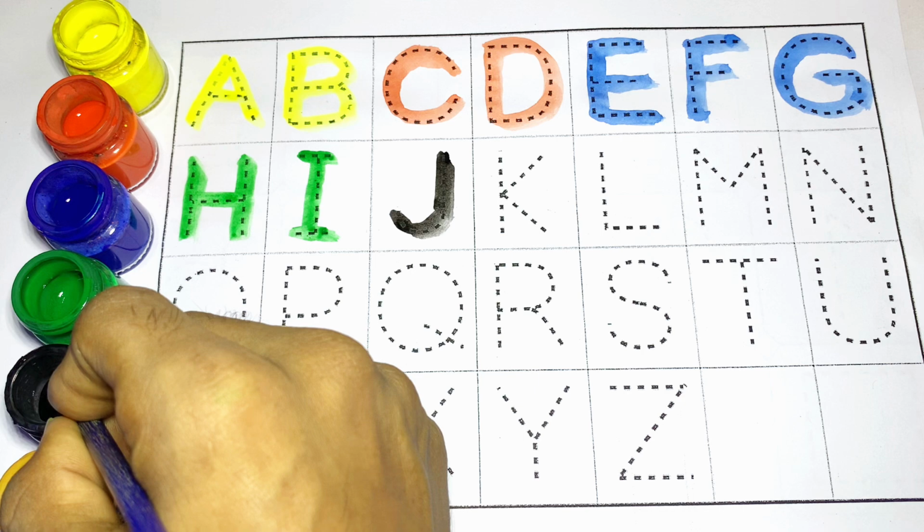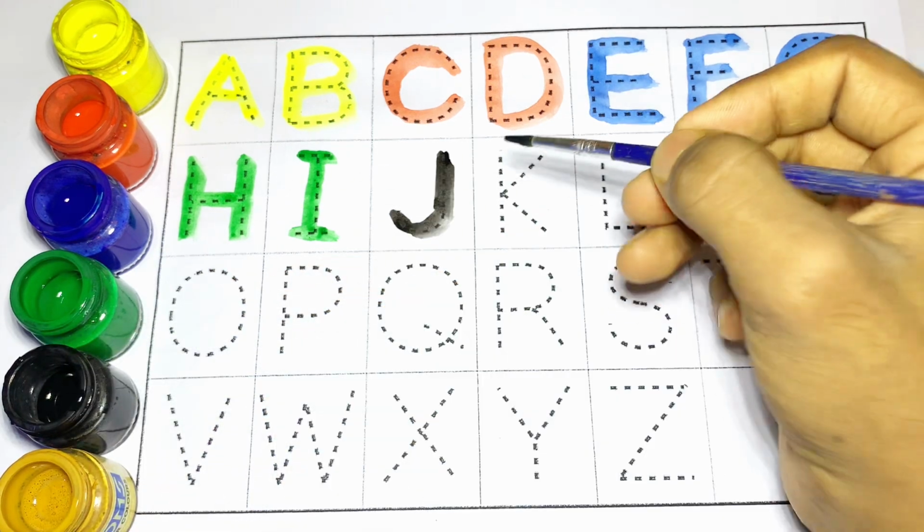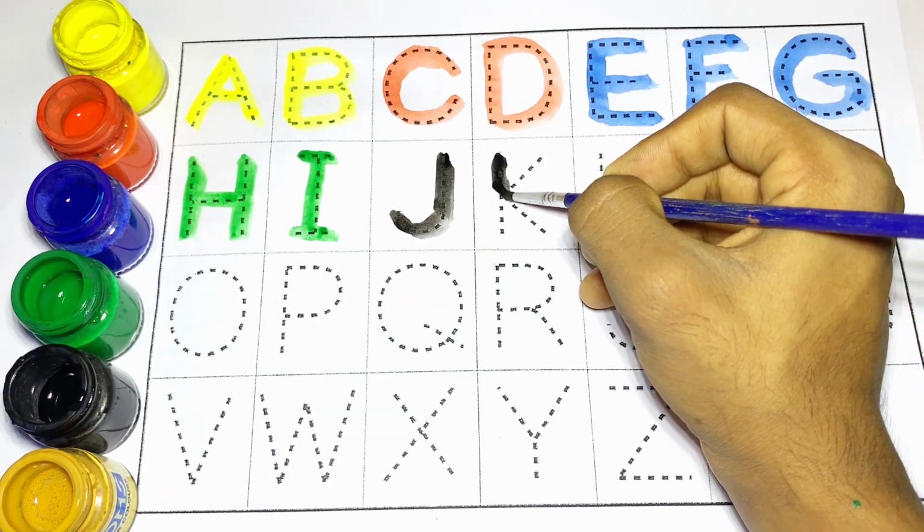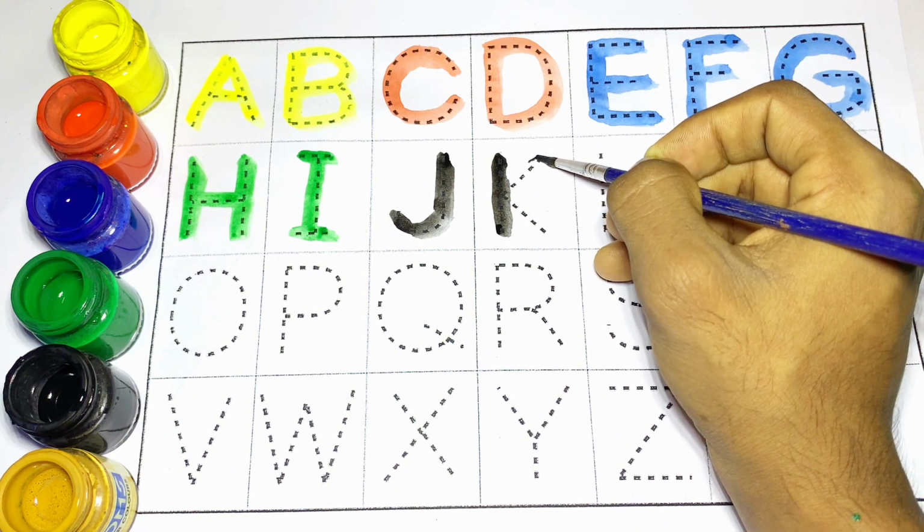Kids, again use black color and draw K. K for king.